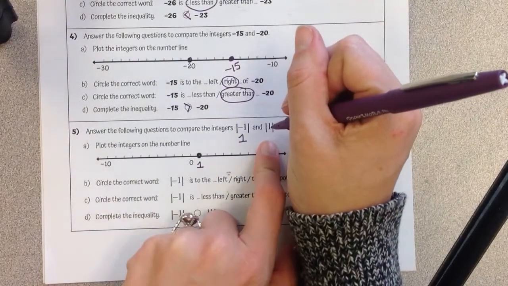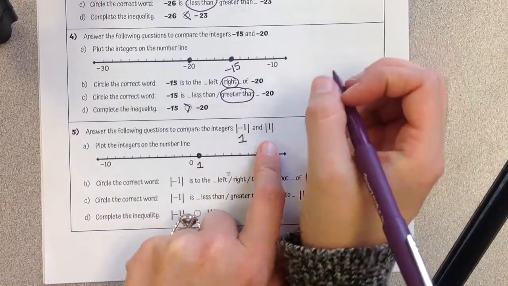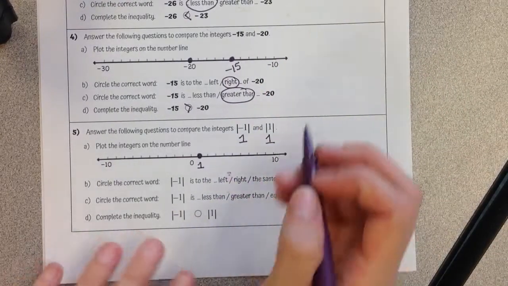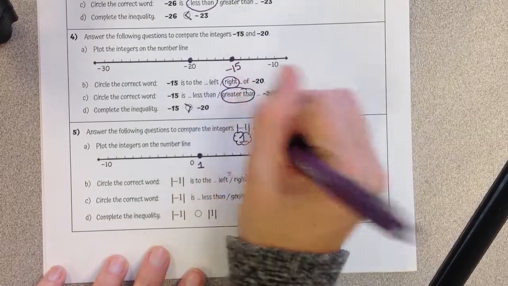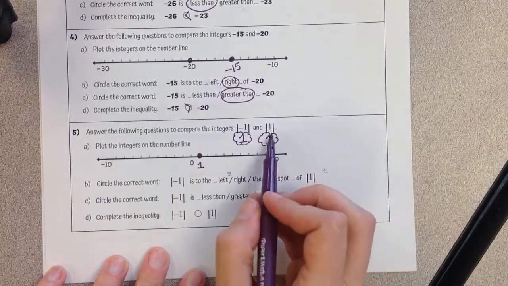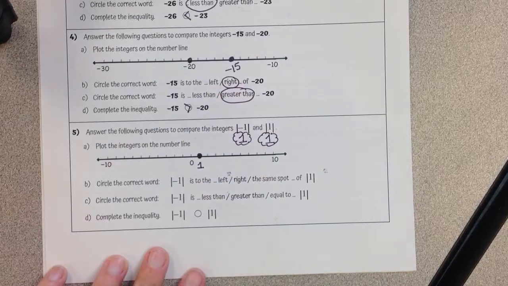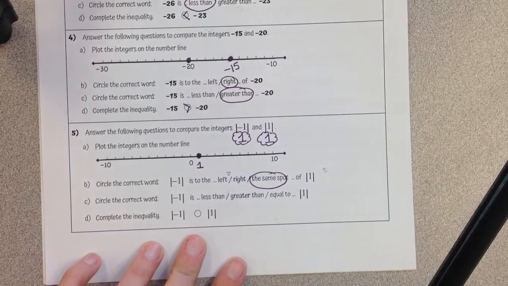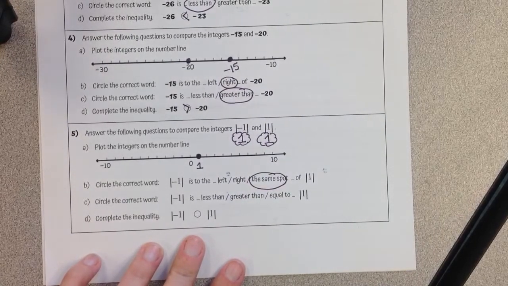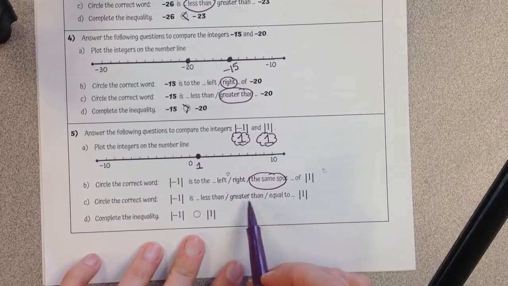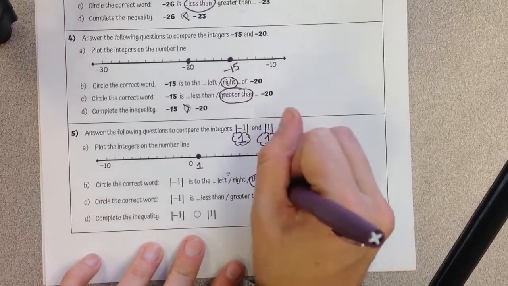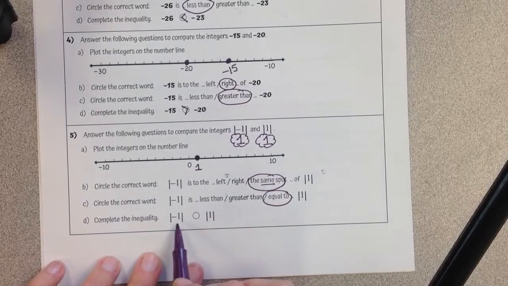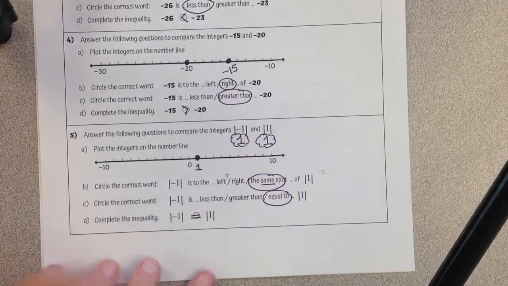Well, now we have the absolute value of positive 1. How far is positive 1 away from 0? It is also 1 away from 0. So the actual answers that we're looking at are 1 and 1. If I try to plot this one, well, I already plotted it. So the absolute value of negative 1 is in the same spot as the absolute value of 1. So does that mean it's less than, greater than, or equal to? If it's in the same spot, it is the exact same number, so it is equal to. So the absolute value of negative 1 is equal to the absolute value of 1.